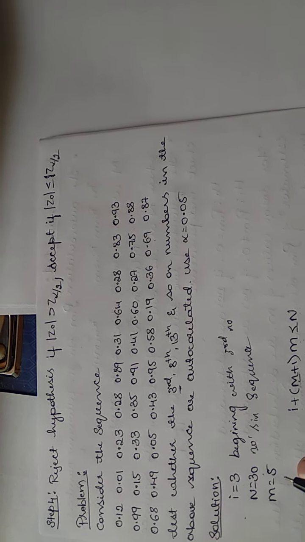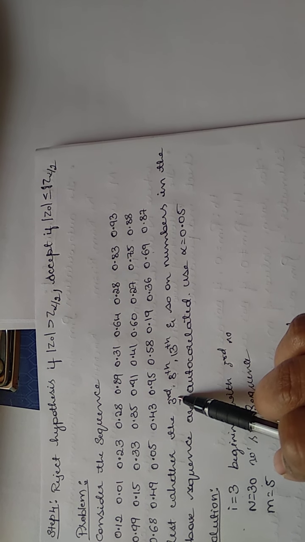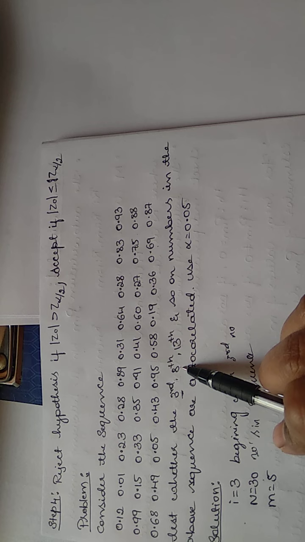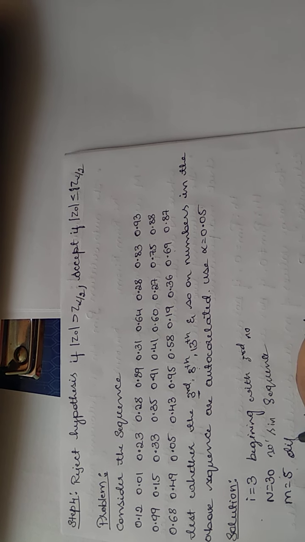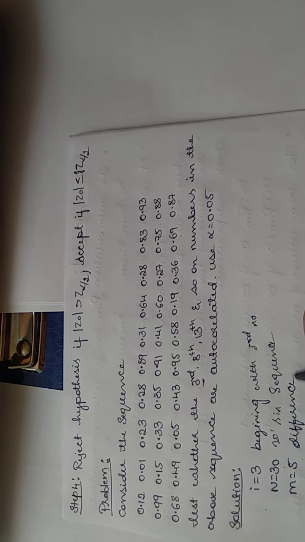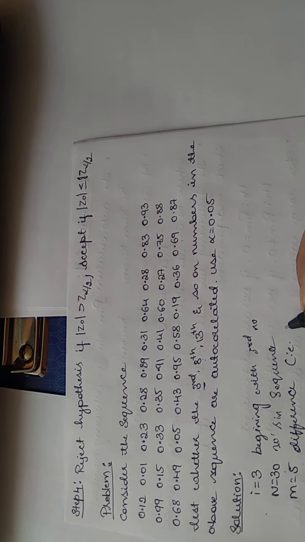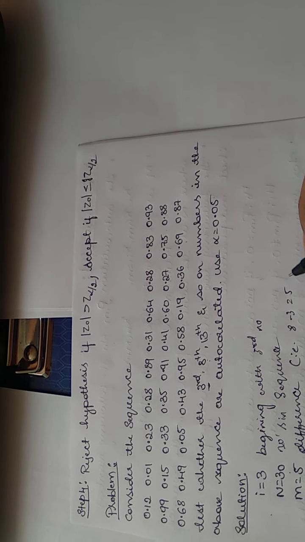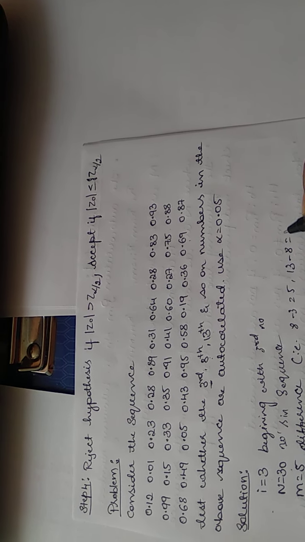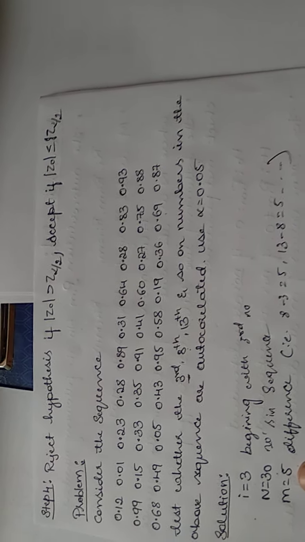And then m is equal to 5. m equal to 5 is the difference between these numbers. See, 8 minus 3 is what? 5. 13 minus 8 is what? 5. This difference you have to take as small m. That is, 8 minus 3 equals 5, 13 minus 8 equals 5, and so on. So I'm taking m equal to 5.